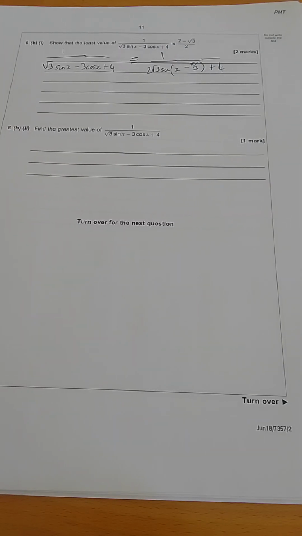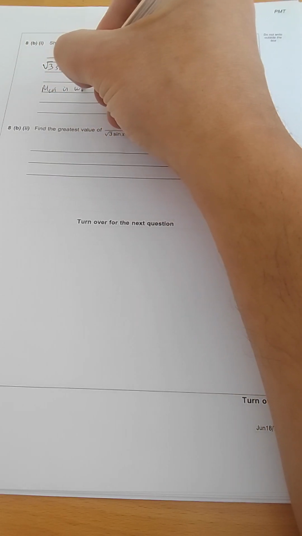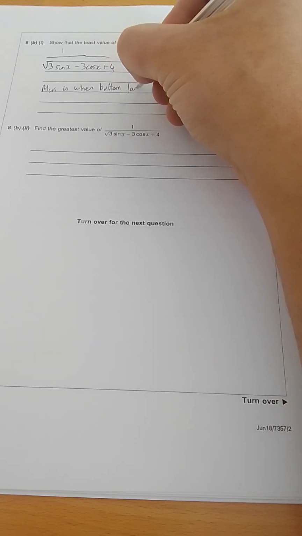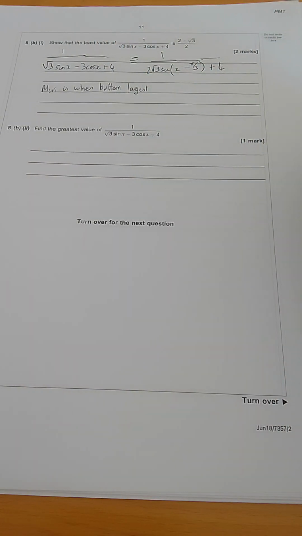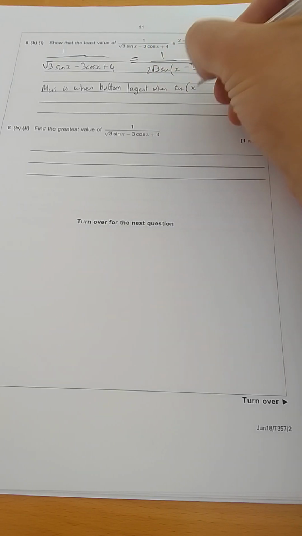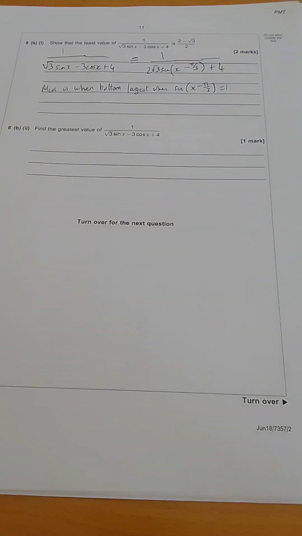Now, the least value will be when the bottom of that fraction is the largest value. So the minimum is when the bottom is largest, which is when sine is equal to 1. When sine of x minus pi over 3 is equal to 1, then we have the largest value on the bottom.